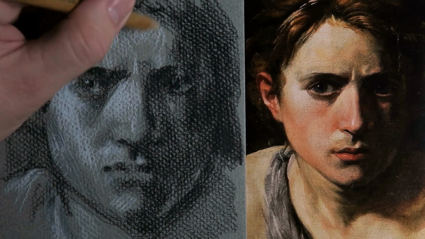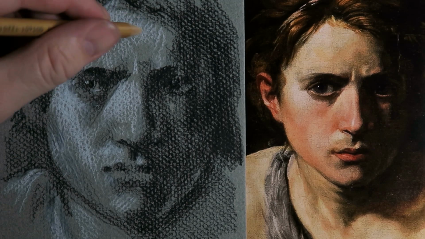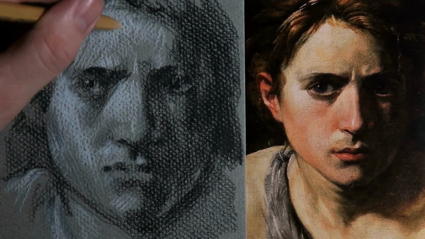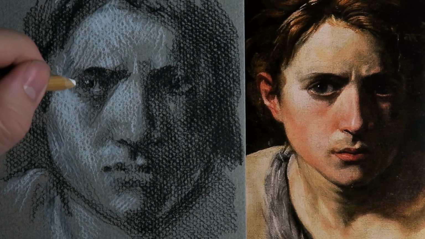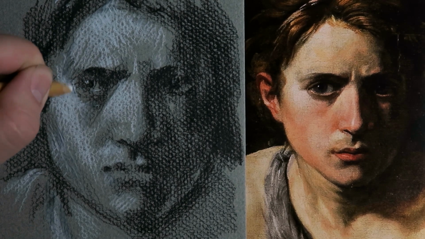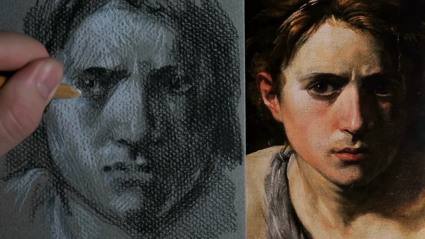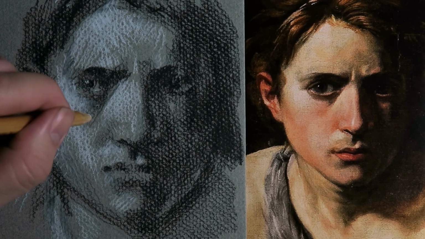Trying to get the expression a little more like the frown that he has. Adjusting the form of the eye a bit. I saw that I made a darker area a bit too broad.